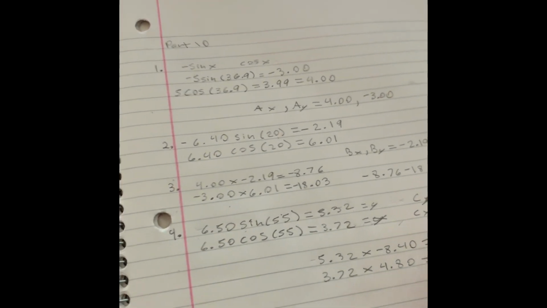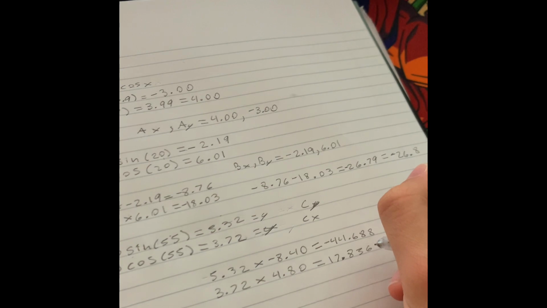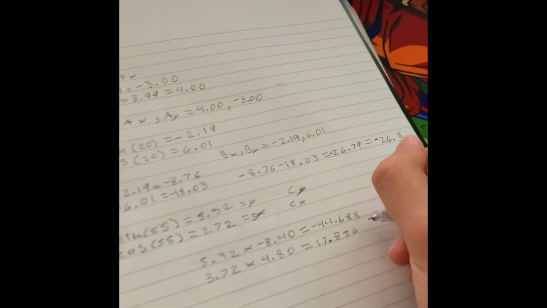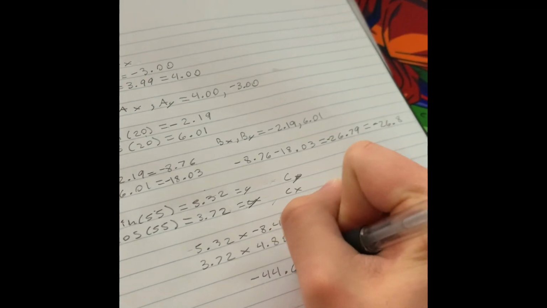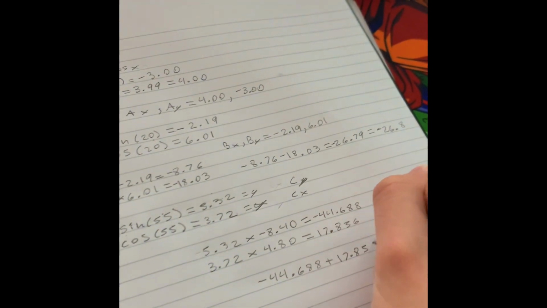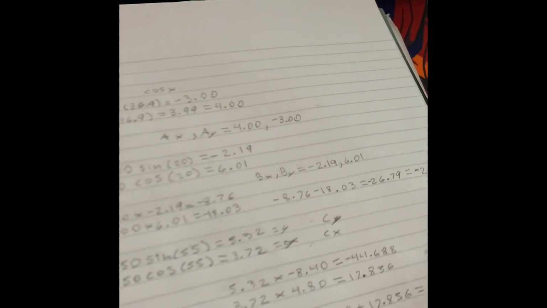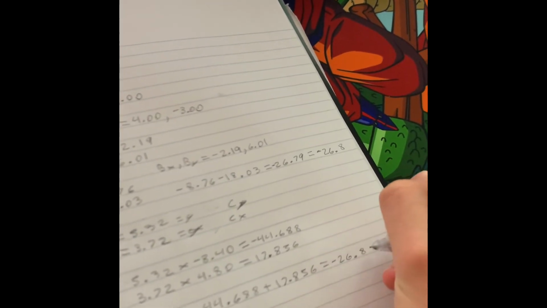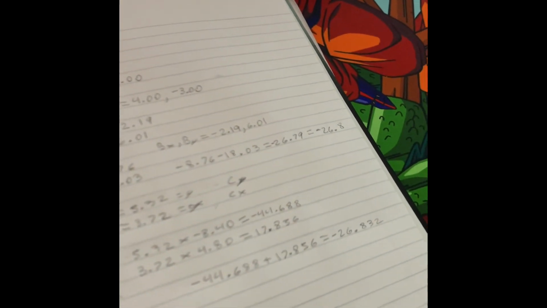Now, if we subtract our 44.688 by our 17.856, type that in the calculator, and our answer will be negative 26.832. And that will be our answer for that part.